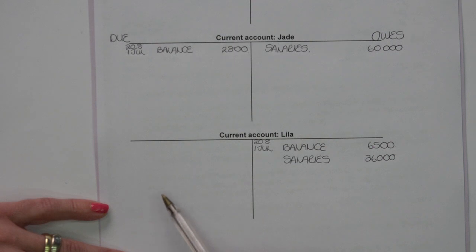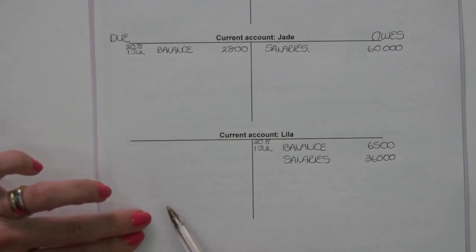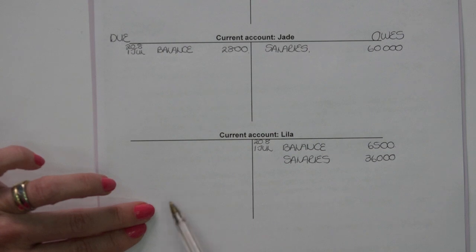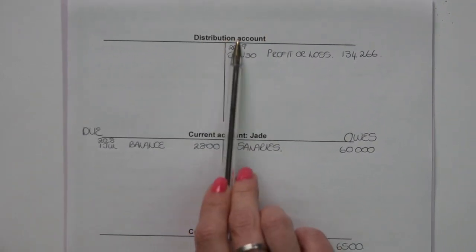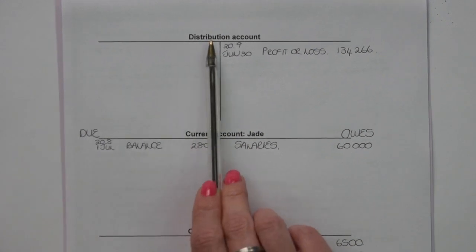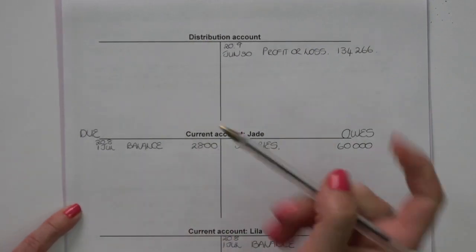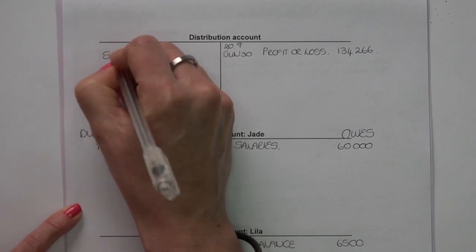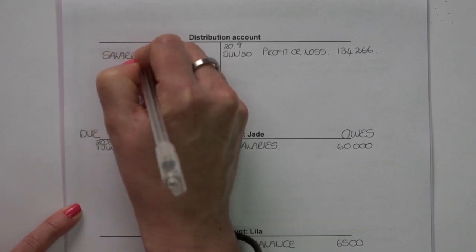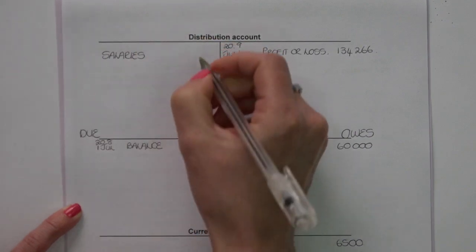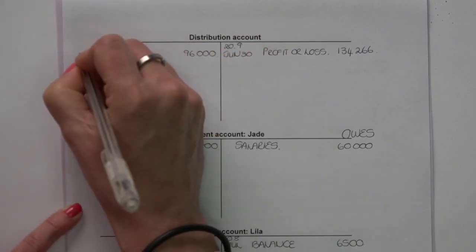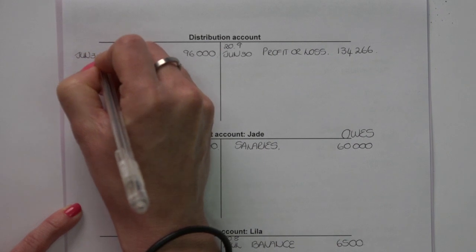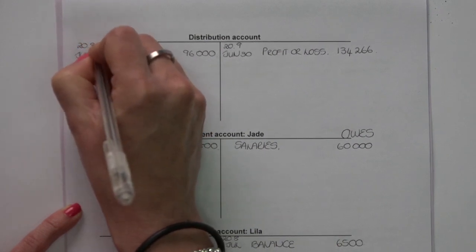That debit in the expense account will have to be closed off at the end of the financial year. Closing transfers can either be to the trading profit or loss, or then in a case of a partnership, the distribution account. Distribution is everything according to the partnership agreement that was distributed to the partners. So the salaries account will be closed off at the end of the year. To the debit side of the distribution account, it is the 96,000 Rand. This is at the end of June, 20.9.